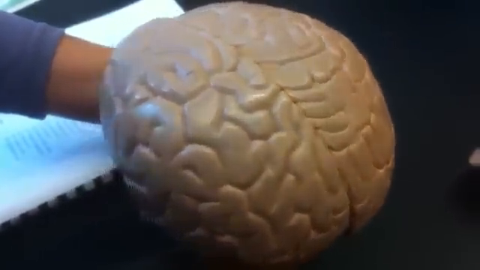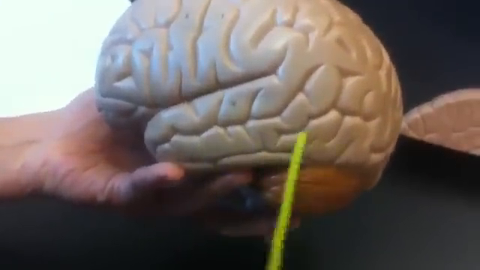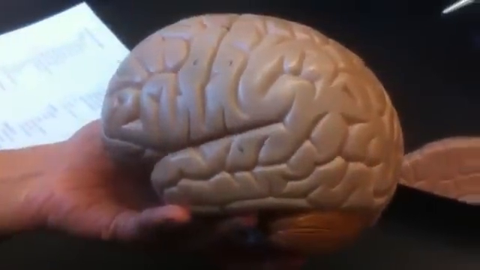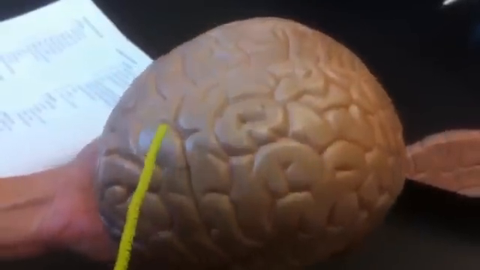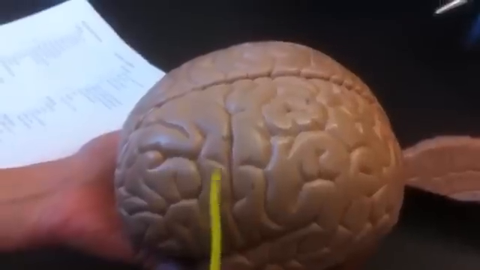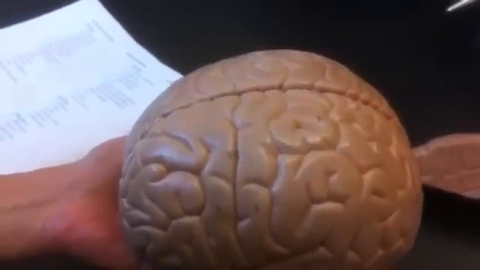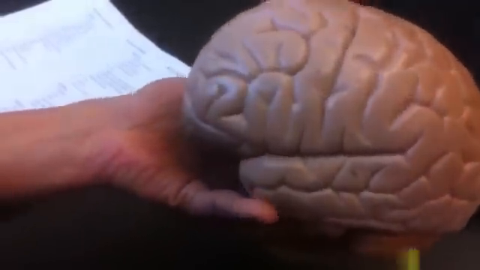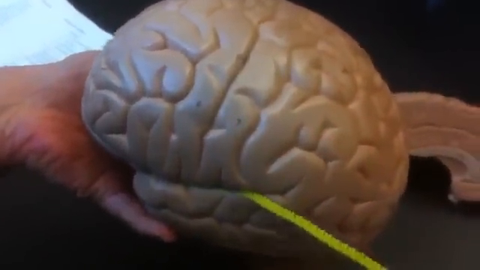It's 3. Temporal lobe. 4. Central sulcus. Central sulcus is here, and on the front part is the precentral sulcus, and then the postcentral sulcus. Lateral sulcus. Separates parietal from temporal.